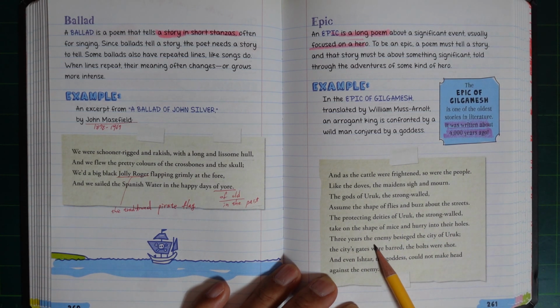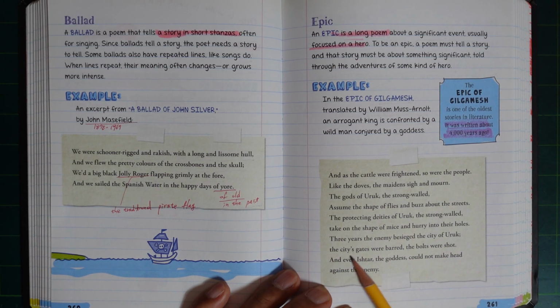Three years the enemy besieged the city of Europe. The city's gates were barred, the bolts were shut, and even Richard and the goddess could not make head against the enemy.